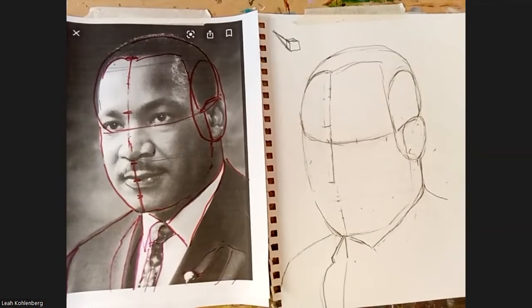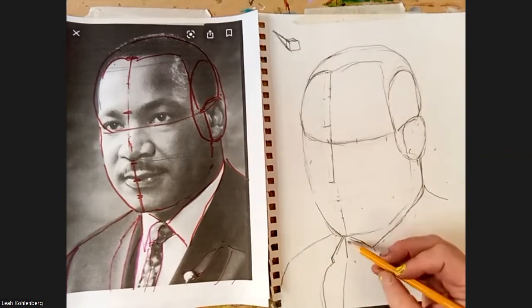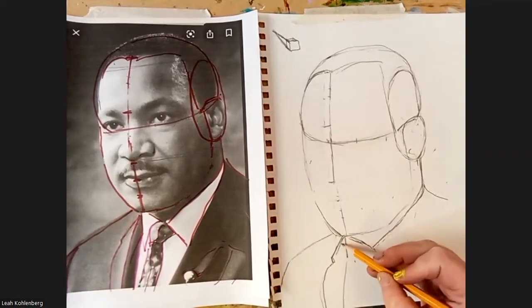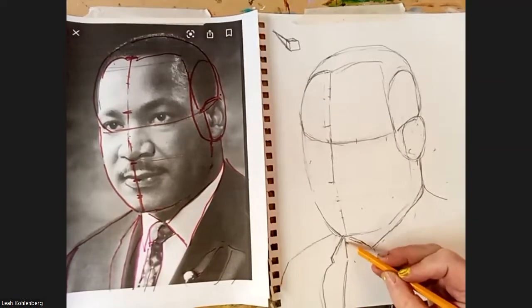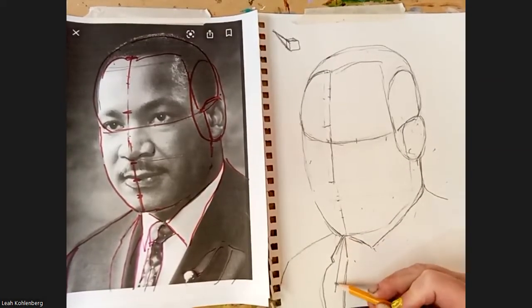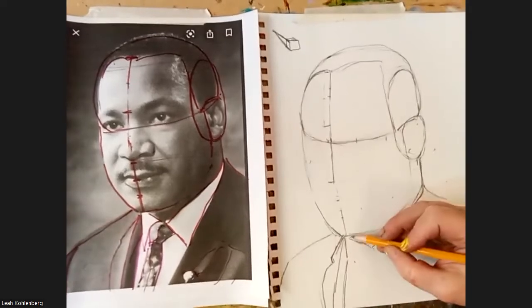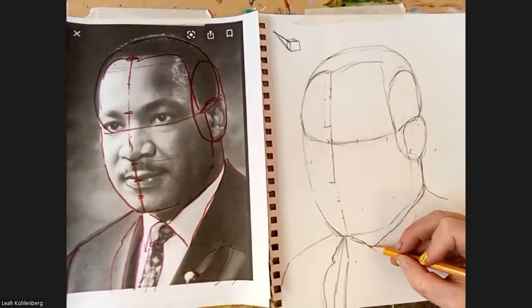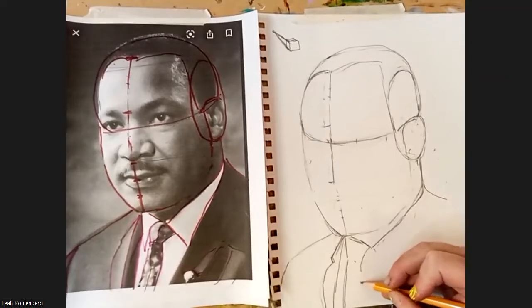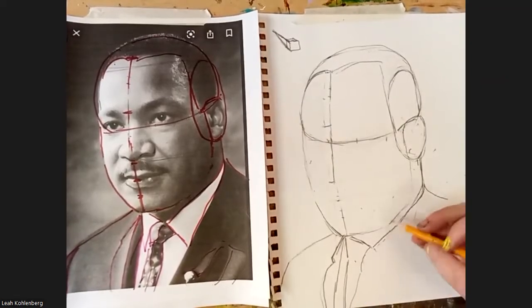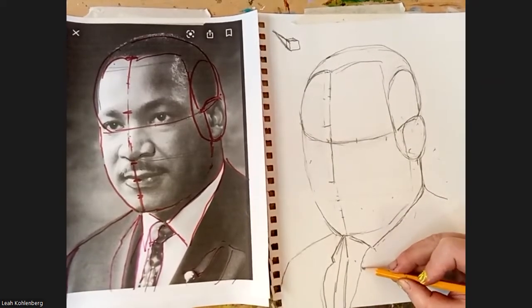What a beautiful man. Notice that the less you think about what a thing is and the more you just try to get the shapes, the better it's going to go for you.